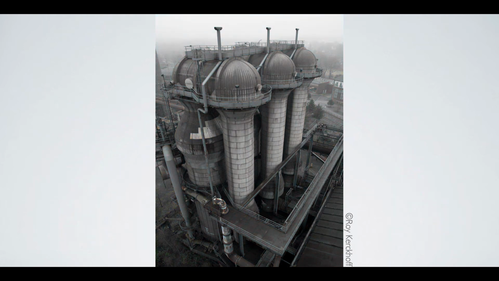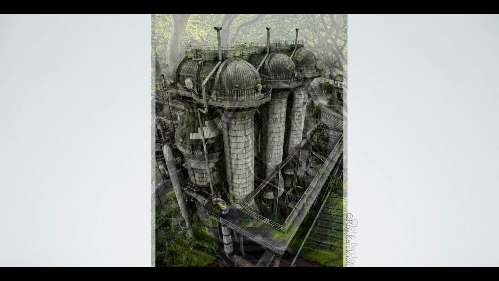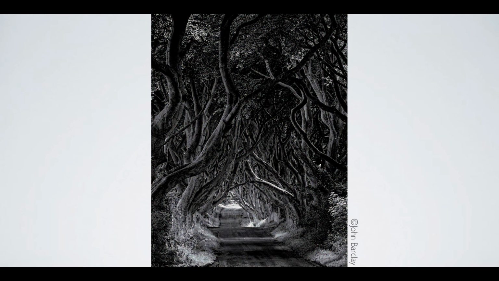So just a couple examples of the straight color image and a simple black and white conversion. So not doing anything to the image, and as you can see, without massaging the image, it's interesting, but there's not a whole lot of impact. It's not overly engaging, right? As we move to the next slide, here we've got a great photo by John Barclay, and we've got several representations of different things that we could do in black and white.